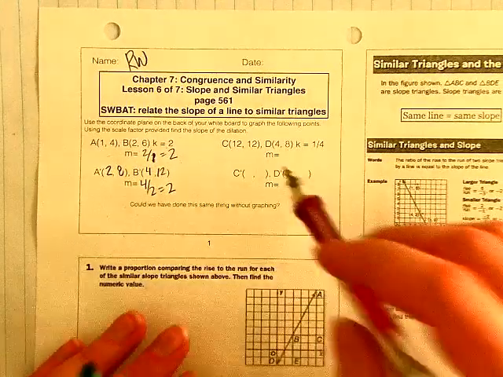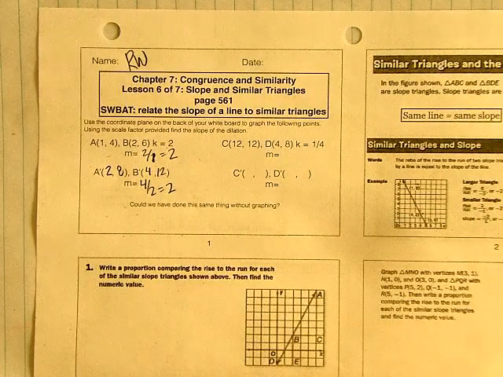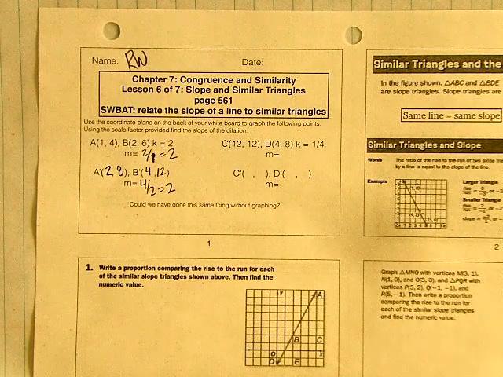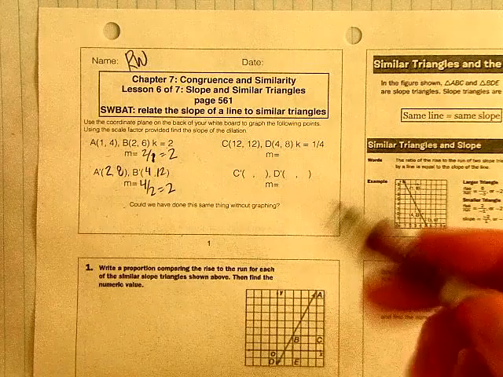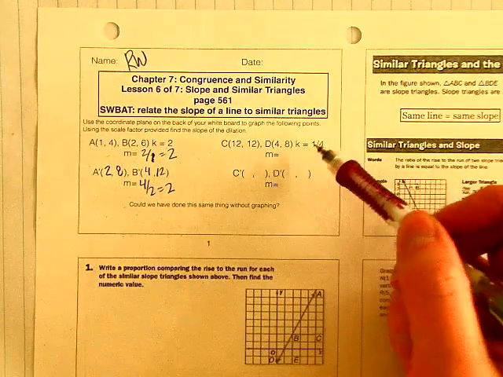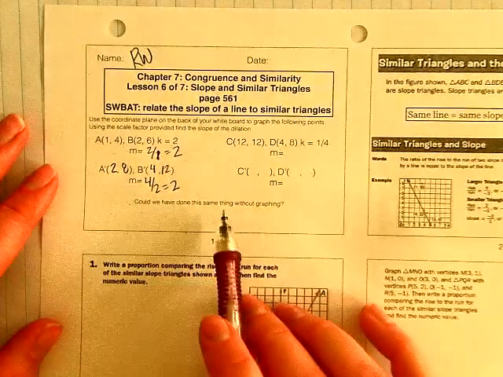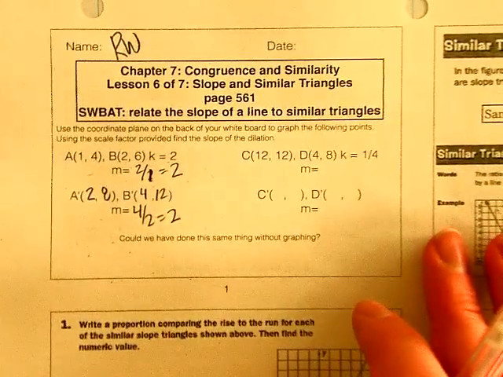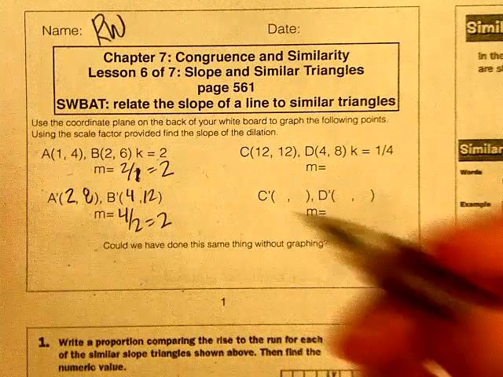Now we would do this one again in class, but for the video's sake, I'm not going to do that. You would just find that the slope also stays the same even when you make it a fourth of the size. Could we have done the same thing without graphing? Could we have not used a coordinate plane to find the slope? And the answer is yes.